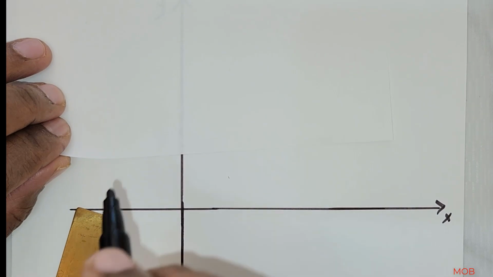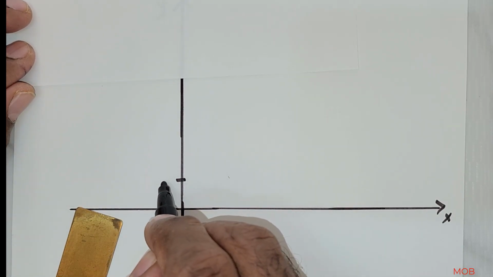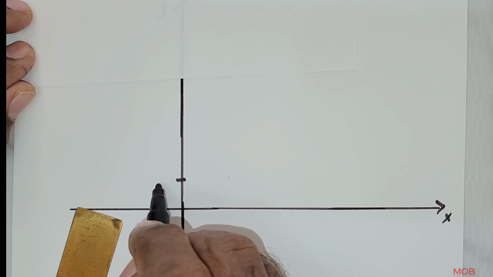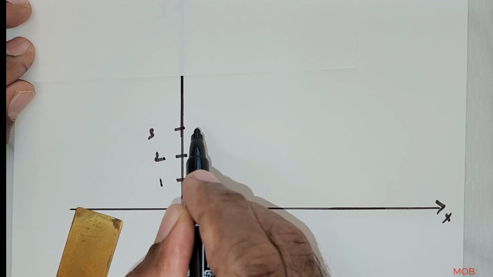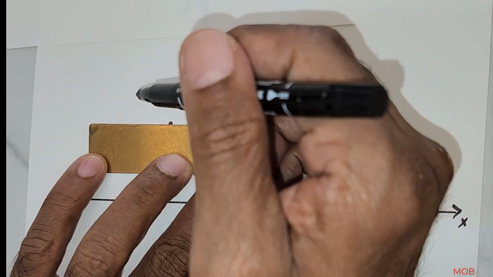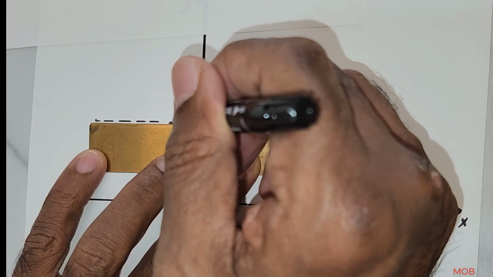Now y is equal to 3. This is the point where the line will stop. So 2 and 3. I will draw this as a dotted line.